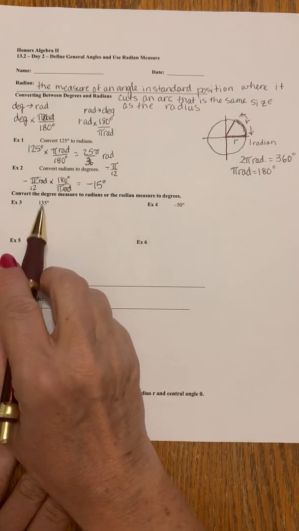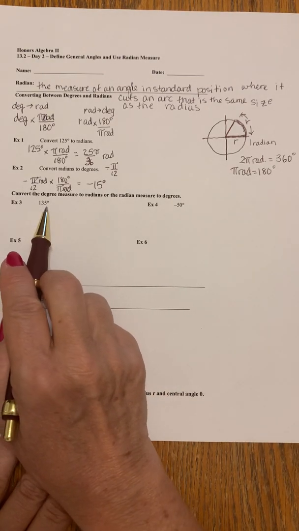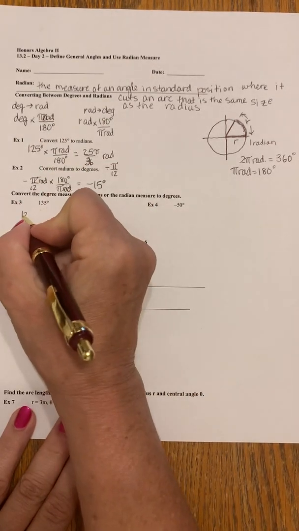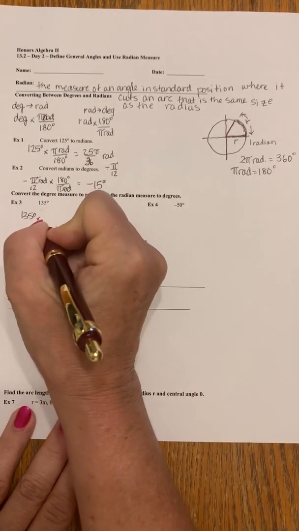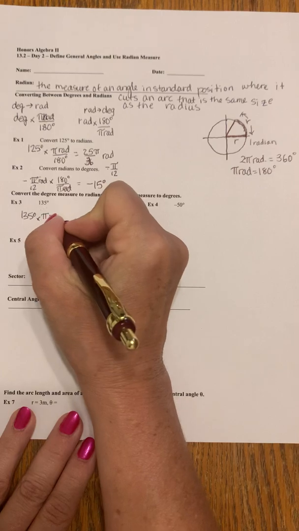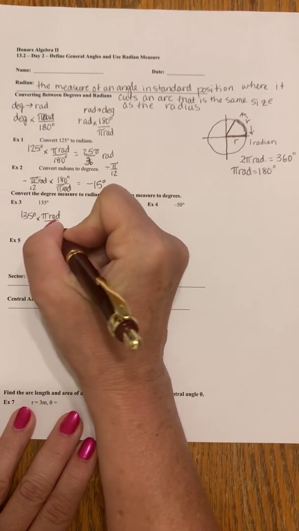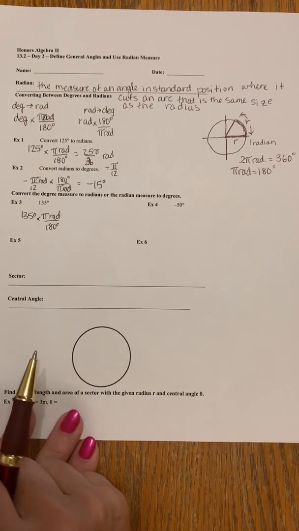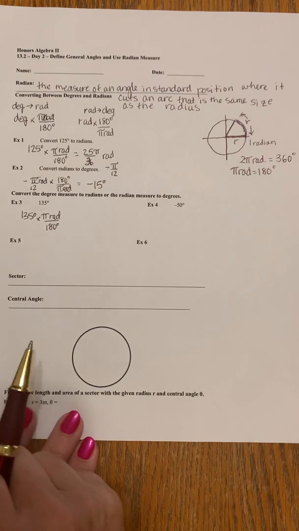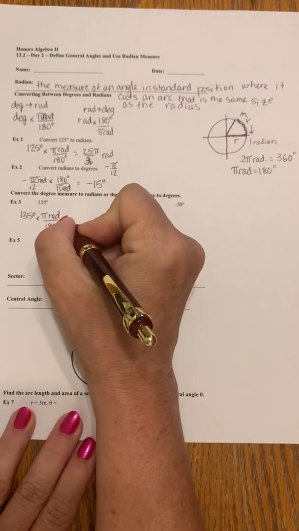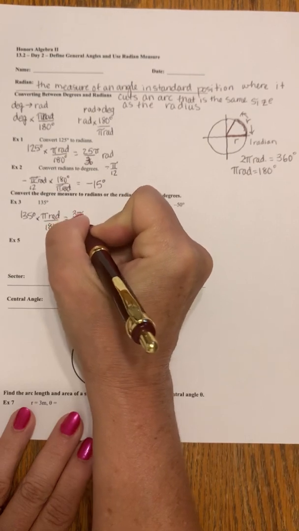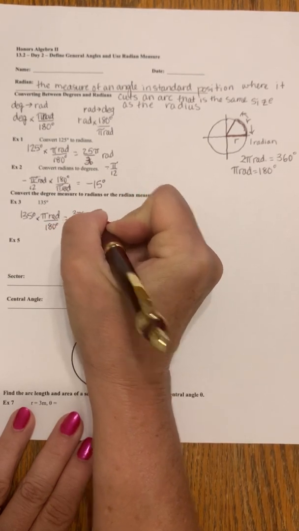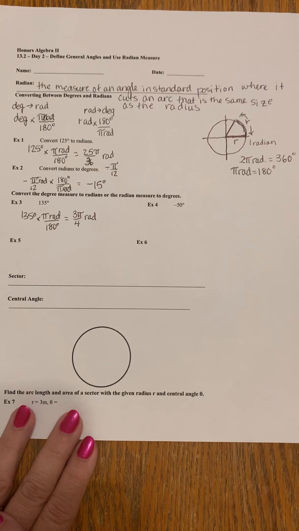Number 3, degrees to radians. 135 degrees times pi radians over 180. Now take the 135 divided by 180 and convert it to a fraction in your calculator. That is going to give us 3 pi over 4 radians. So 135 degrees is 3 pi over 4 radians.